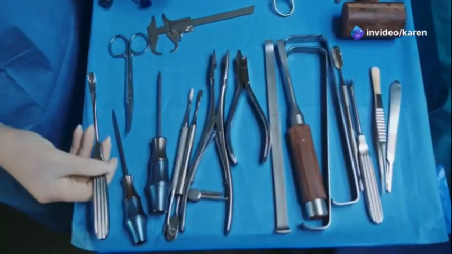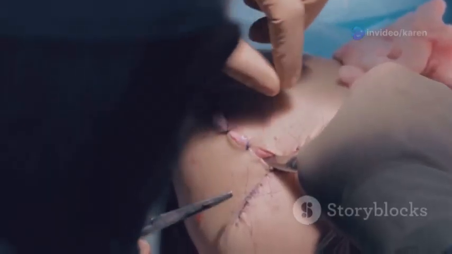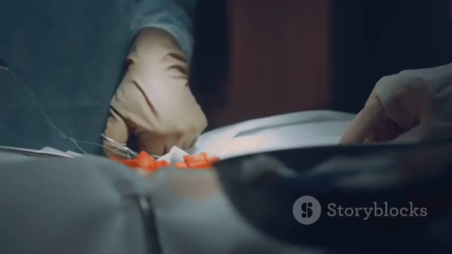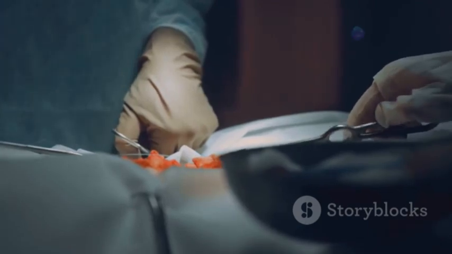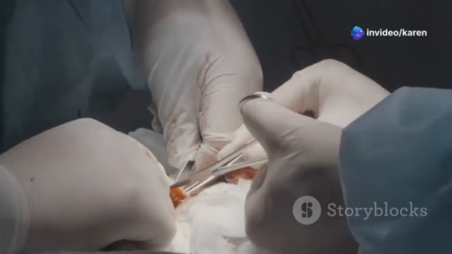The choice of suture and needle depends on the type of surgery. It also depends on the location of the wound. The surgeon's preference is also a factor. Proper suturing technique is crucial for optimal wound healing. It also minimizes scarring and prevents complications.